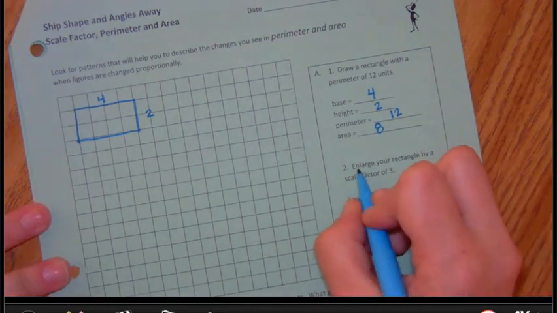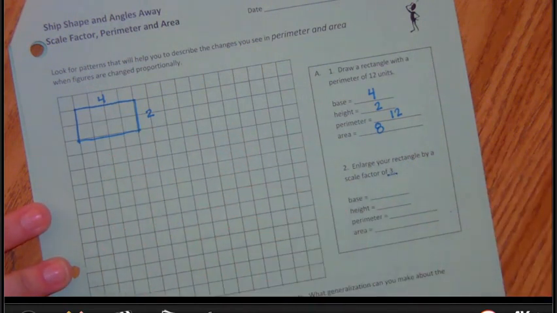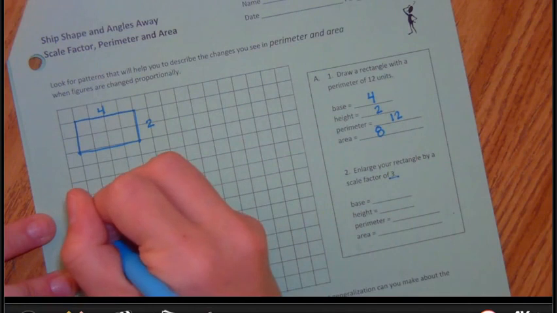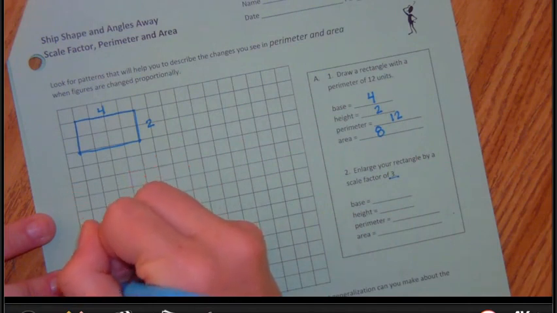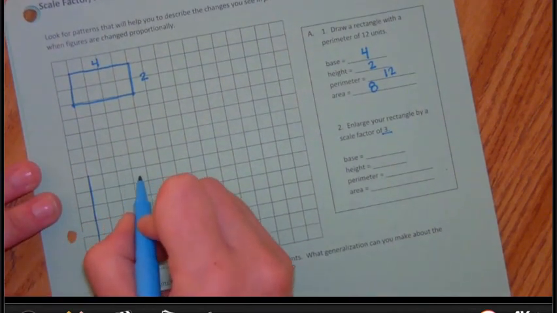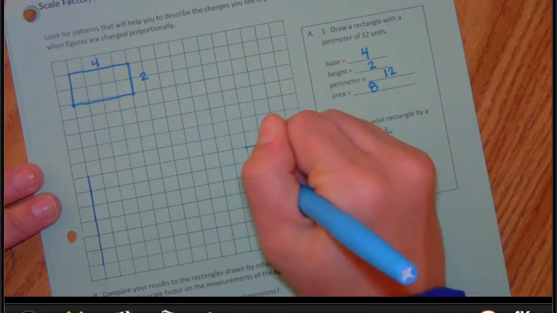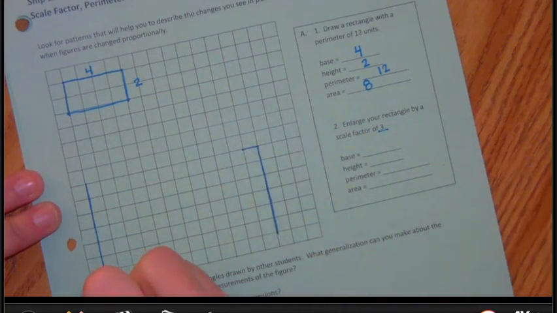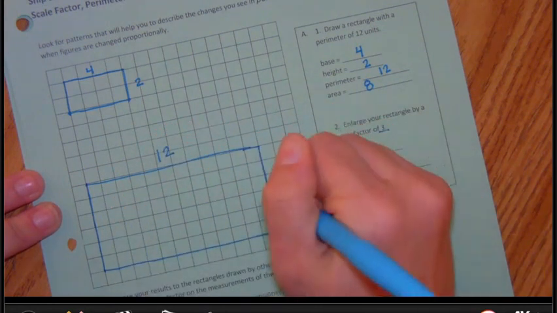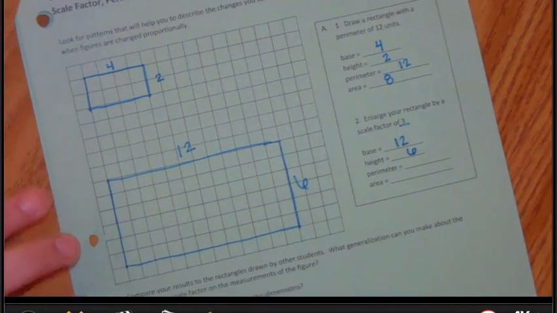Now I'm asked to enlarge the rectangle by a scale factor of 3. That means I'm going to multiply each of these dimensions by 3. 4 times 3 is 12, 2 times 3 is 6. So I need a rectangle with a height of 6: 1, 2, 3, 4, 5, 6. And then a base of 12: 1, 2, 3, 4, 5, 6, 7, 8, 9, 10, 11, 12. And 1, 2, 3, 4, 5, 6 again, to give me my new rectangle of 12 by 6. So my base is 12 and my height is 6.